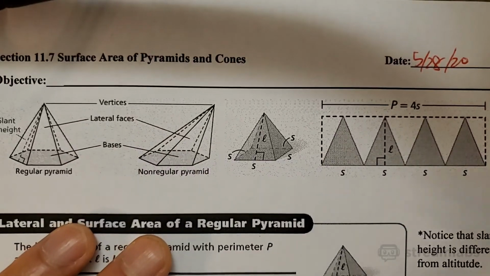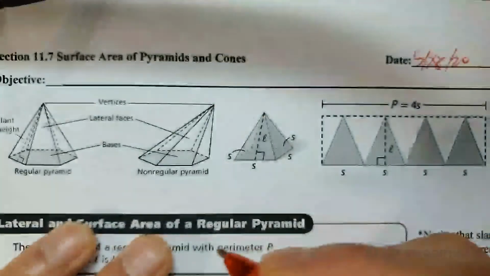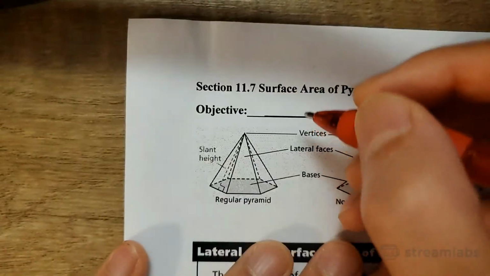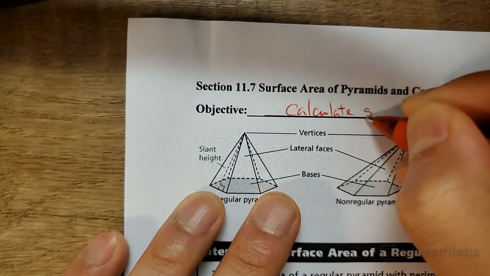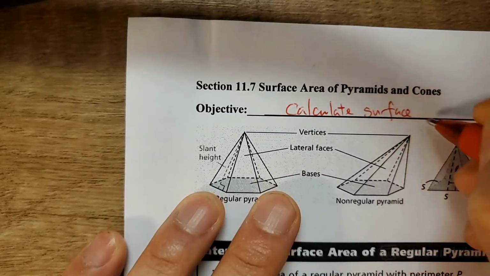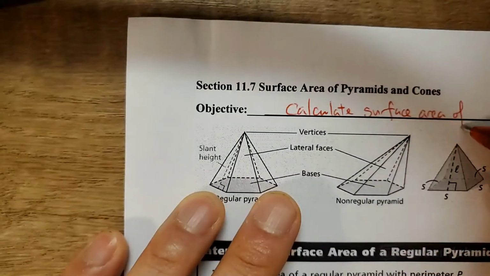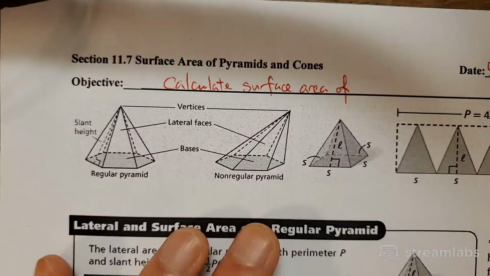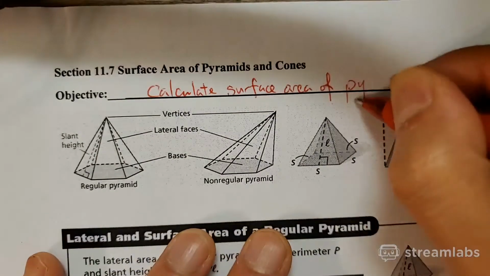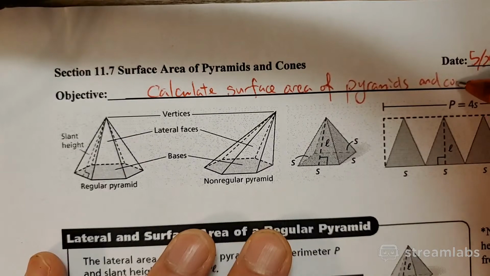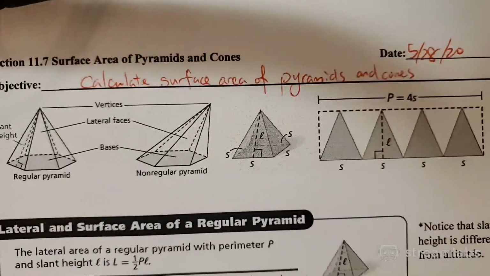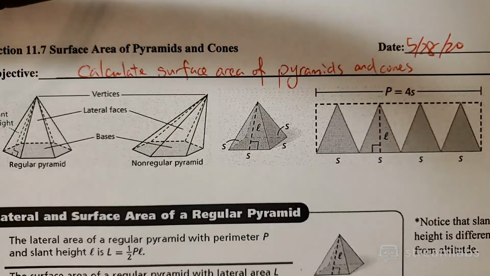And then we are going to calculate the surface area of pyramids and cones. All right.